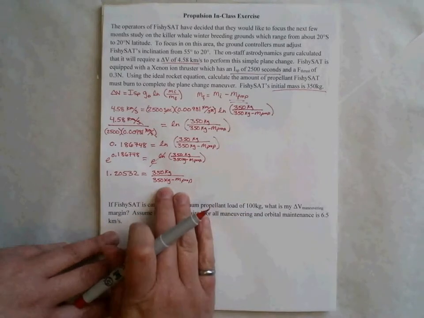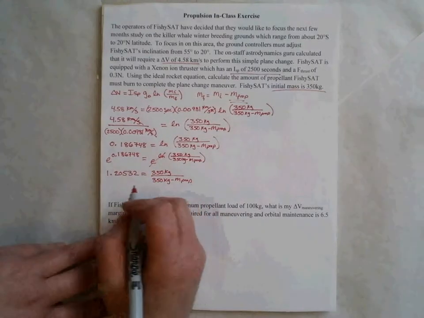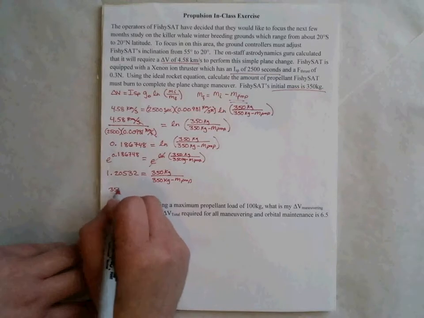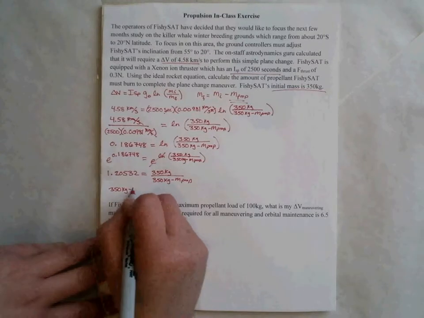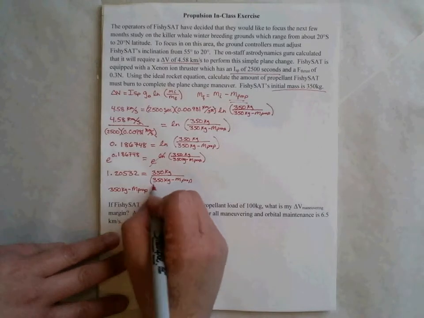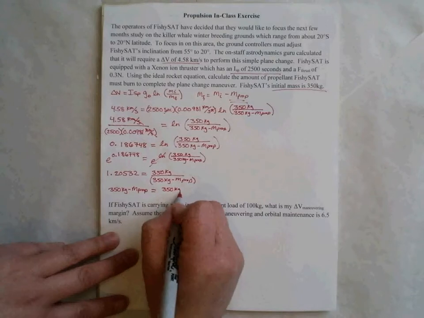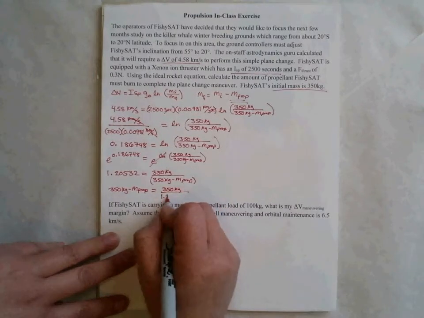I'll take this denominator and multiply both sides, and I'll divide both sides by this, which leaves me with 350 kilograms minus the mass of the propellant, this whole thing, is equal to 350 kilograms divided by 1.20532.